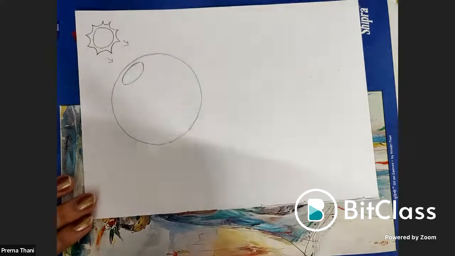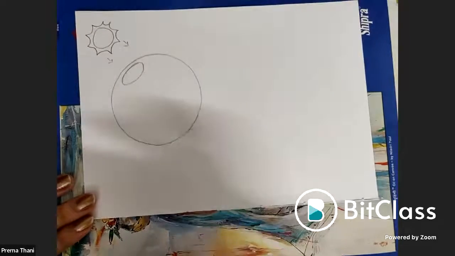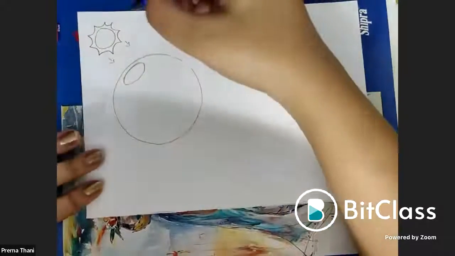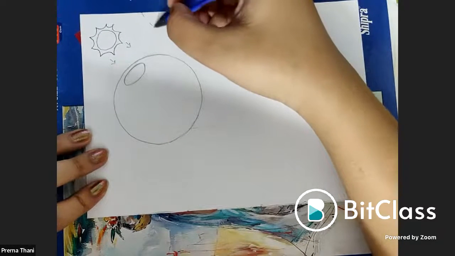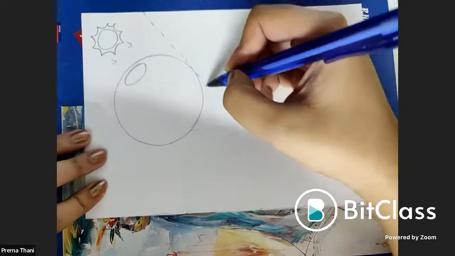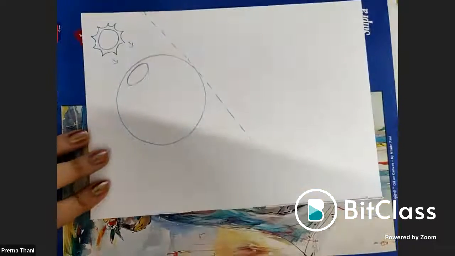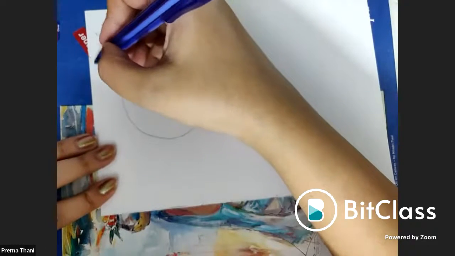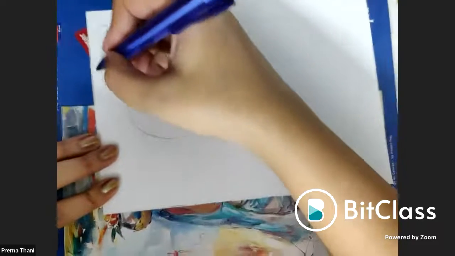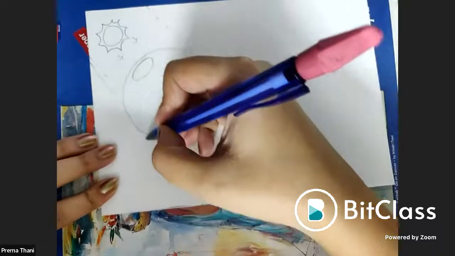We were doing it with idea, but I am going to give you the exact steps for it. You have to make two lines from the direction of your light source. They should be parallel. You can use a scale as well.